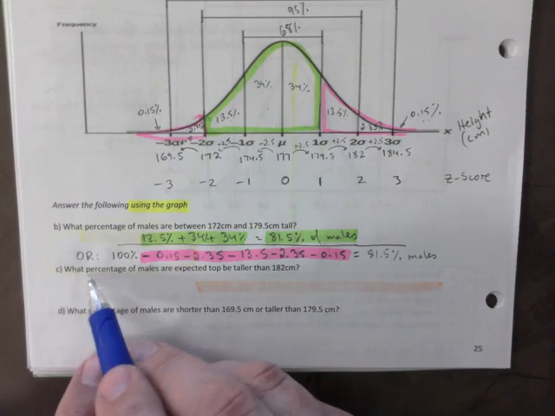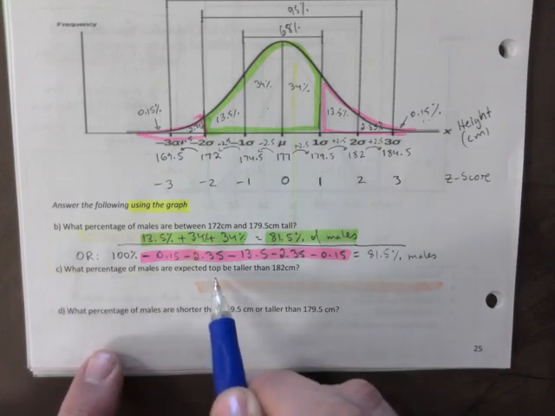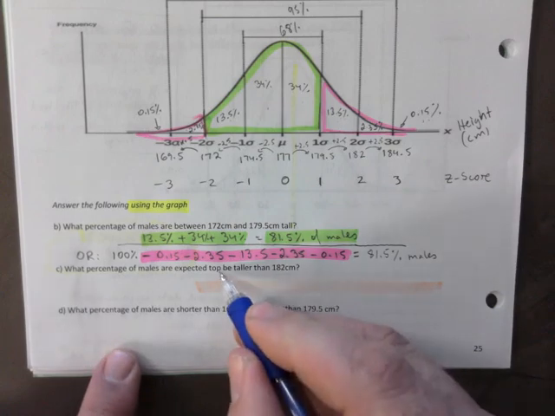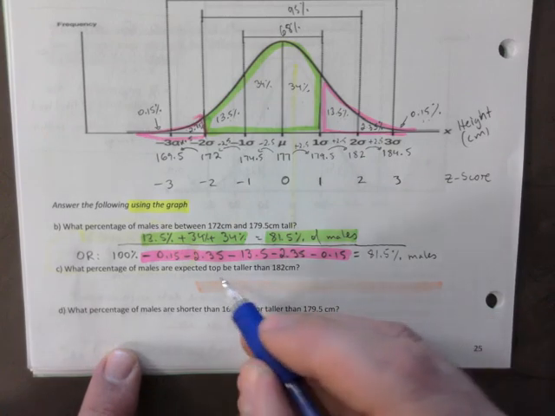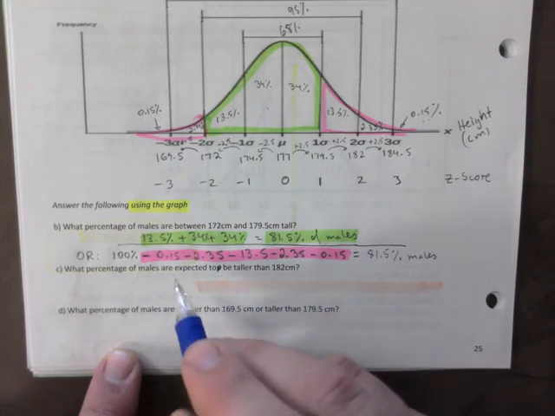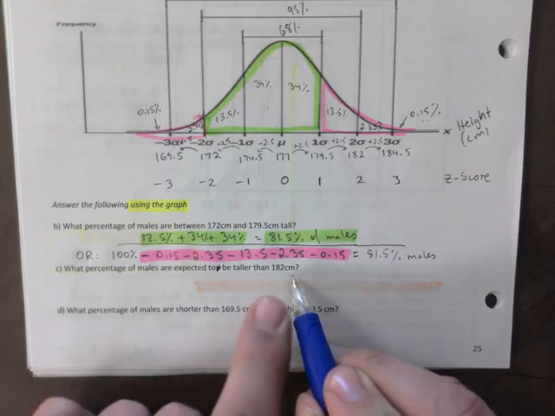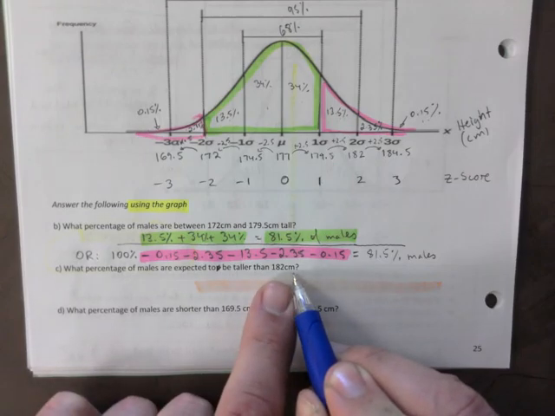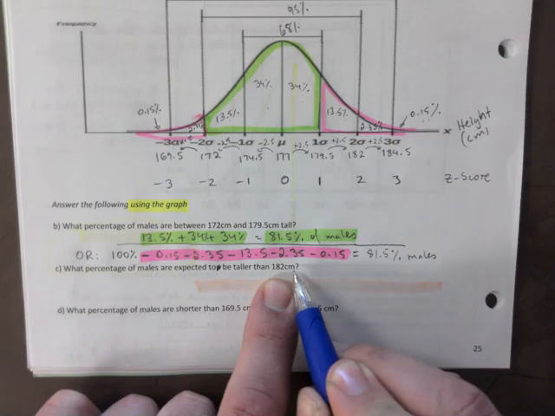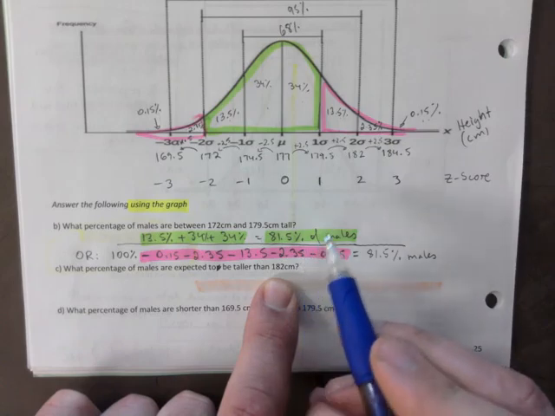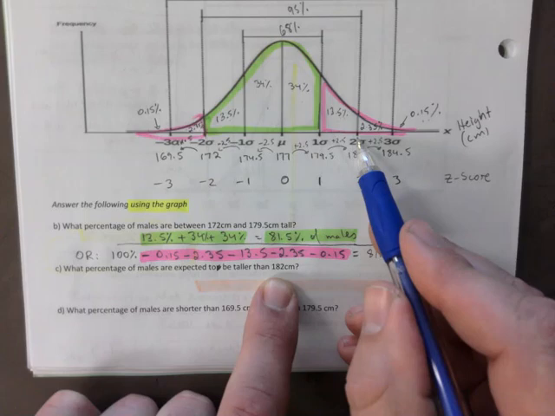C. What percentage of males are expected to be, sorry, something went wrong there, typo, right? Are expected to be taller than 182 centimeters. Where's 182? It's right here, correct?